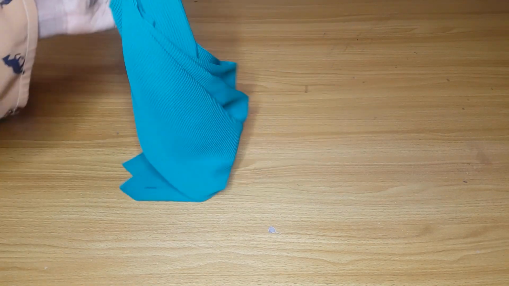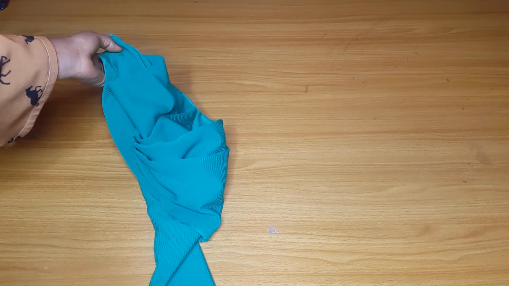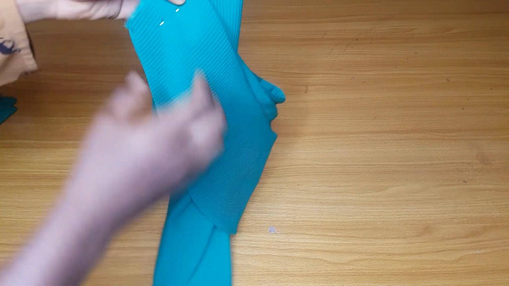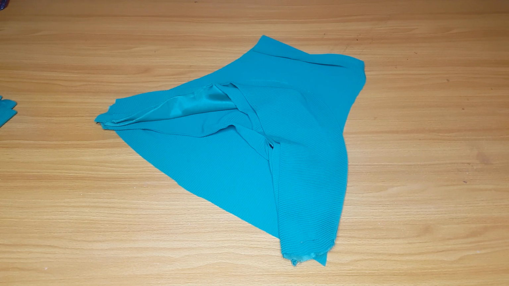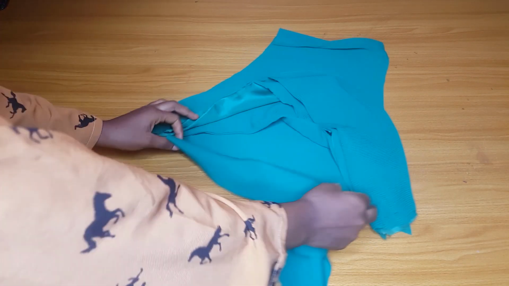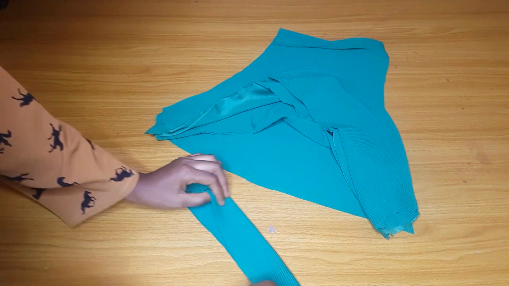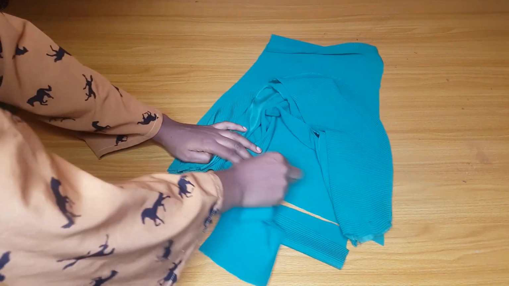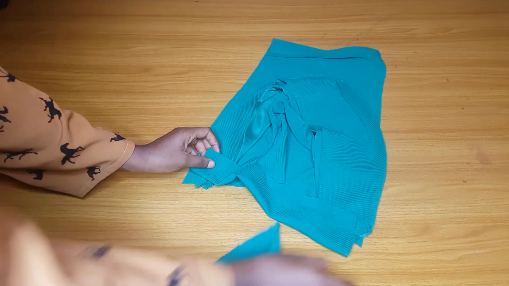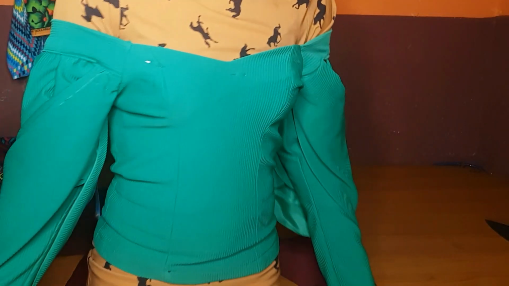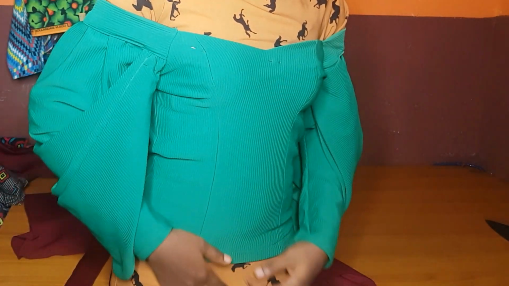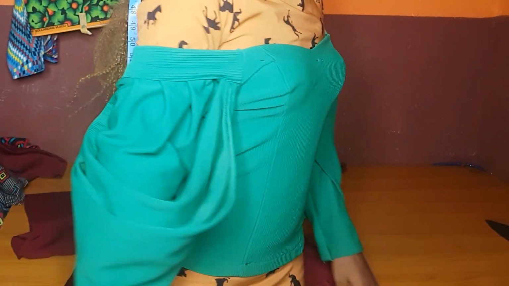So after joining it on the sleeve, this is how the drape part will look like. You can see it is looking so beautiful. So after doing that, you go ahead and attach your band. So after attaching the band, you will trim the armhole for the sleeve as well. So this is how I would do it. And after joining it to the main bodice, to the blouse, this is how it will look like.